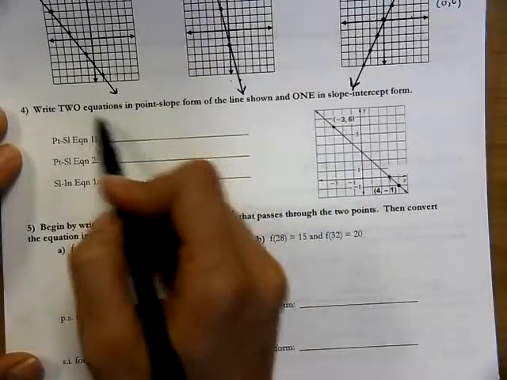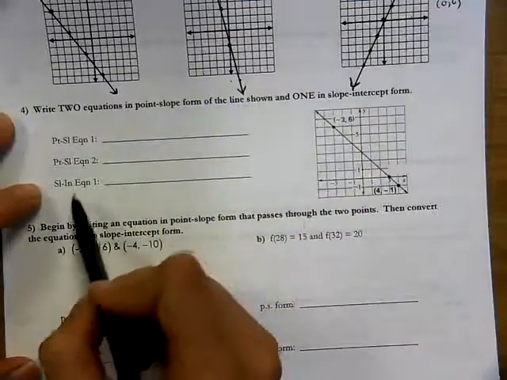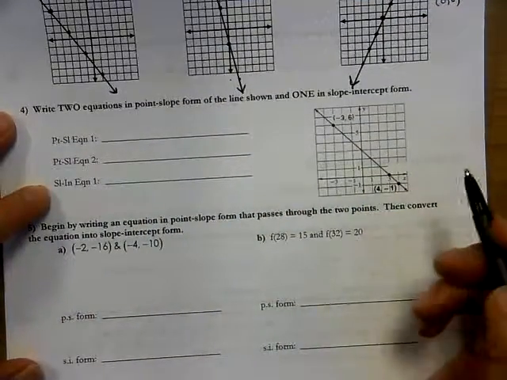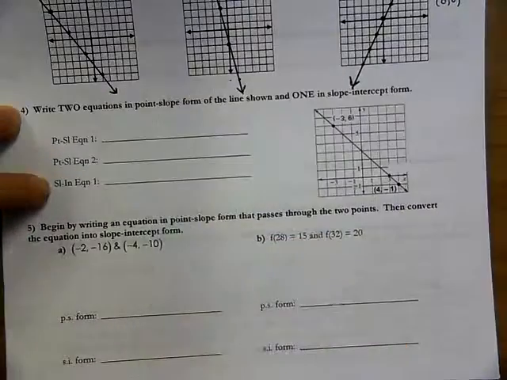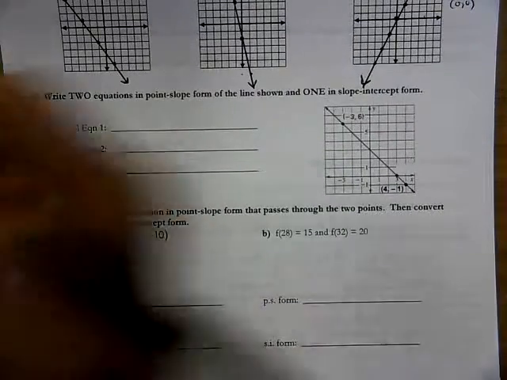All right, scooching down to number 4. It says write 2 equations in point-slope form. So here's 2 equations in point-slope form and 1 in slope-intercept form for this graph. All right, so let's start with slope-intercept form because I know that one the best because I've worked with it the most. That's what we've studied all through middle school.